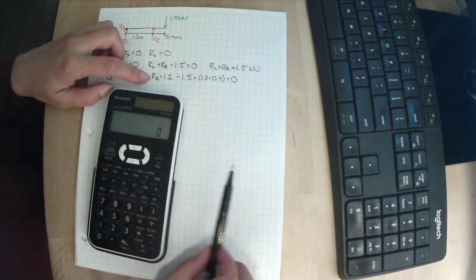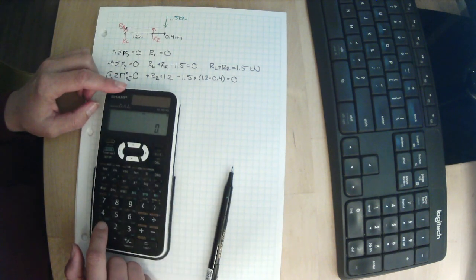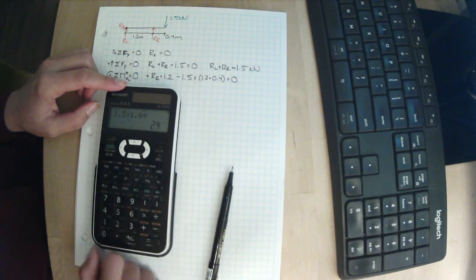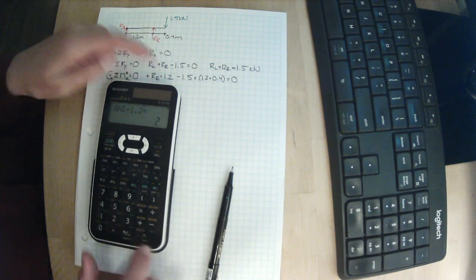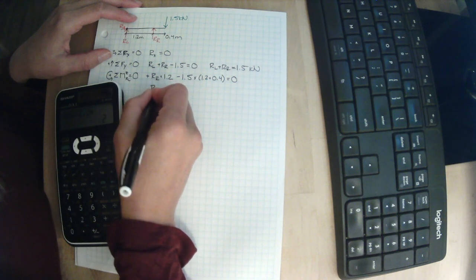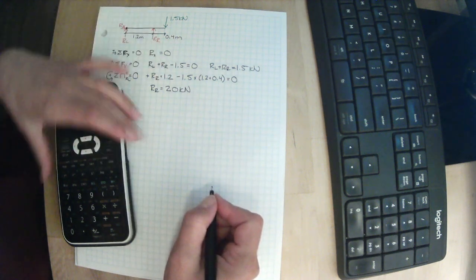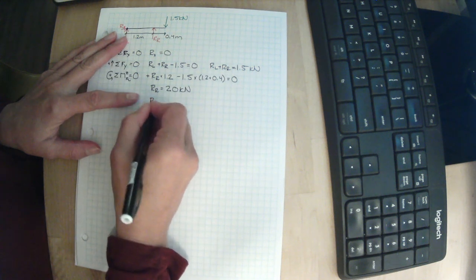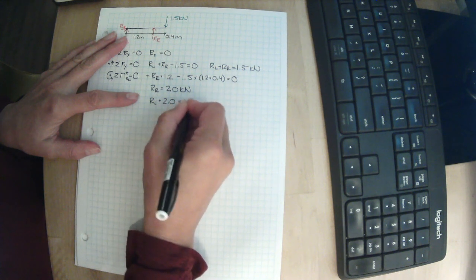We have an unknown here, so we can figure out what our RR would need to be to make it actually equal 0. So we have 1.5 times 1.6. It was negative. We bring it over here. It makes it positive, and we divide it by 1.2. And we get that RR equals 2.0 kilonewtons. Great. We have a value now. Well, now we can plug this in here. RL plus 2.0 equals 1.5.